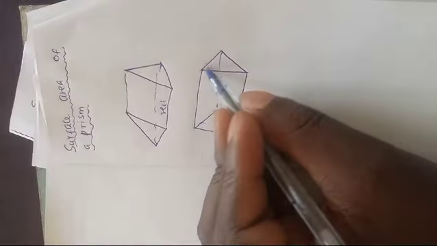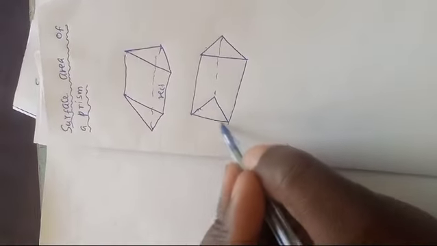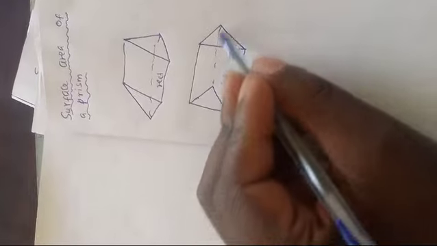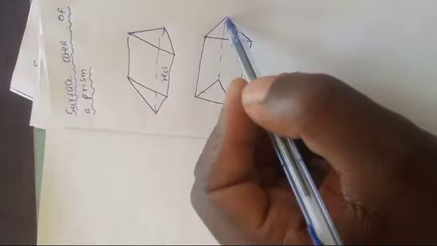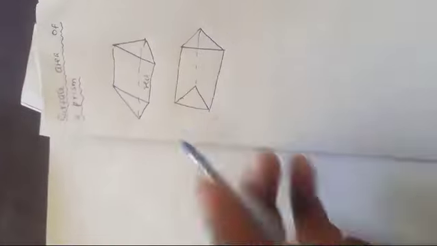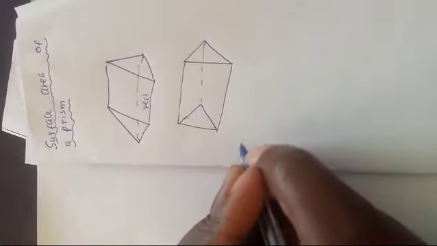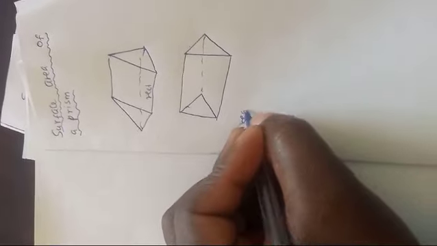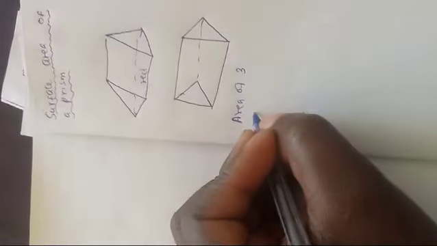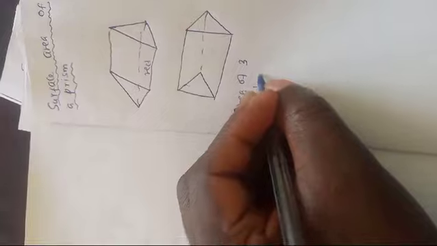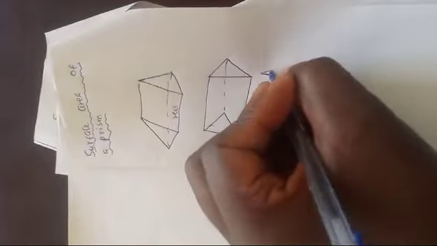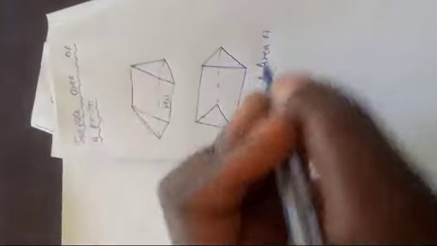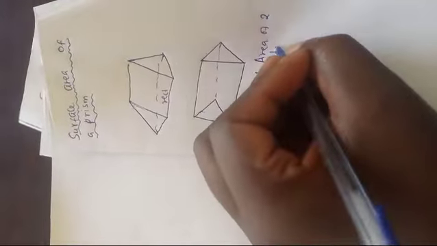That means we have this rectangle at the back, we have this triangle, we have this rectangle at the bottom, and we have this triangle. To get the surface area, we are going to get the area of 3 rectangles plus the area of 2 triangles.